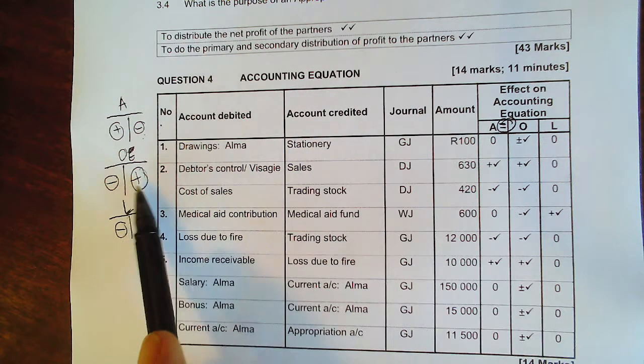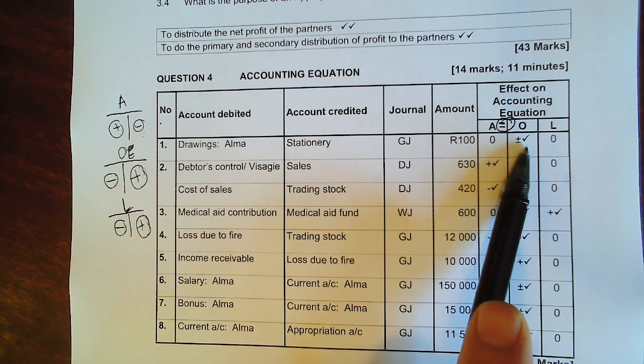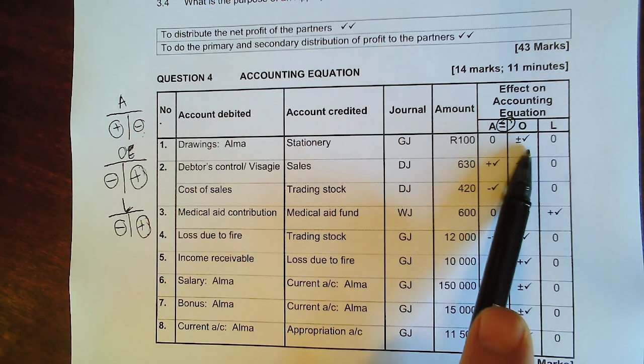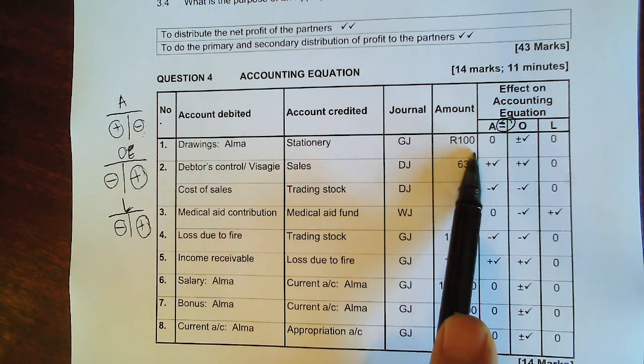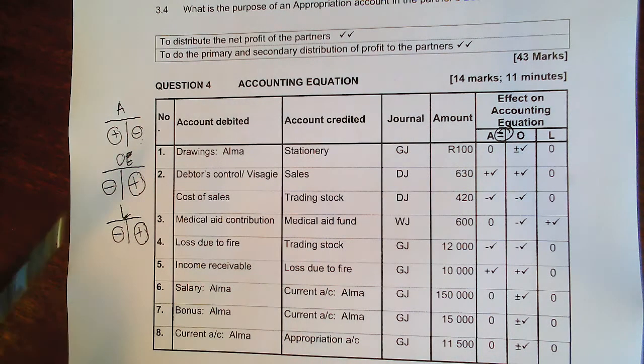So therefore it's plus and minus. Plus and minus of the same amount will give you 0. 0 is equal to 0, and so you can just fill in all the rest. So that's just an overview. We're going to look at all the rest now using the same principles.